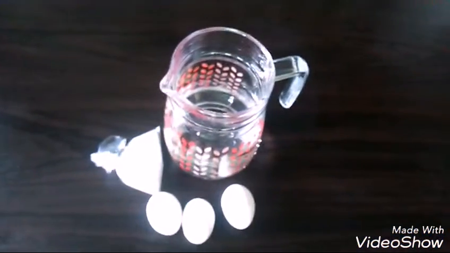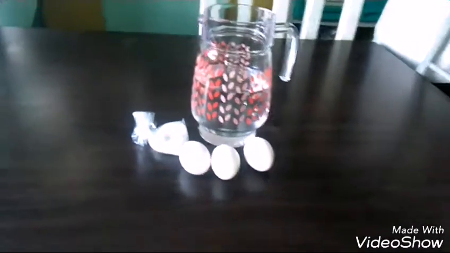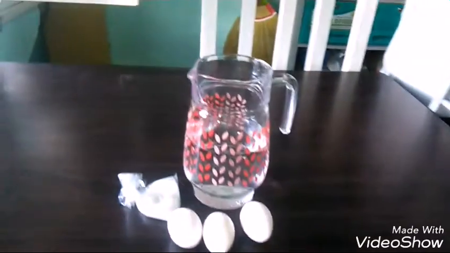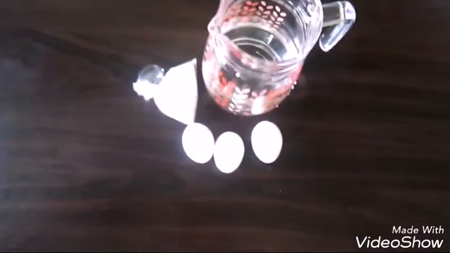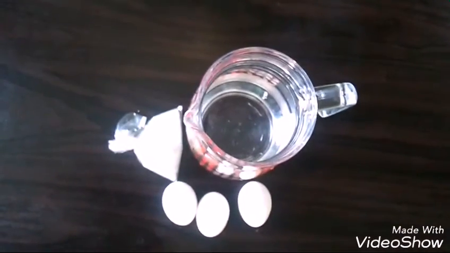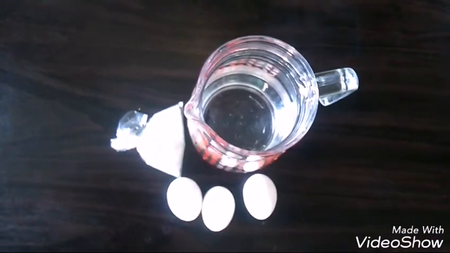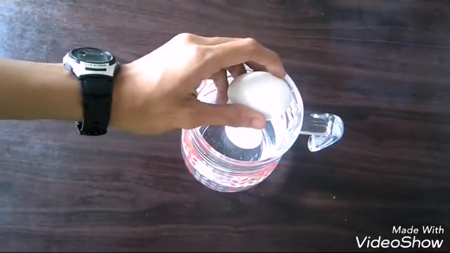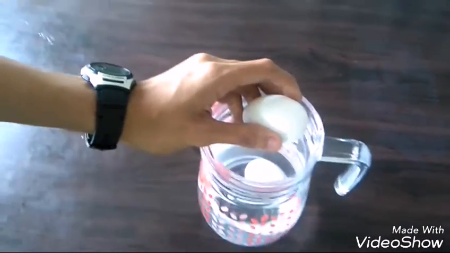In science, buoyancy, also known as upthrust, is an upward force exerted by a fluid that opposes the weight of an immersed object. In a column of fluid, pressure increases with depth as the result of the weight of overlying fluid. The mechanics: if we put an egg in a cup of tap water, it will sink to the bottom.